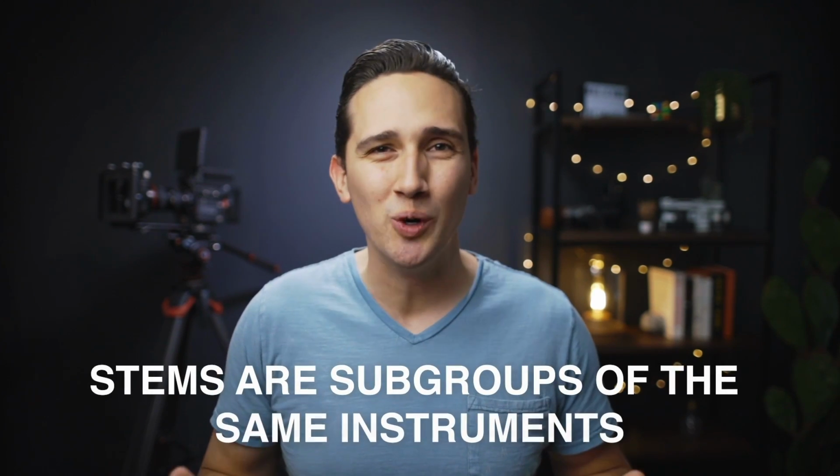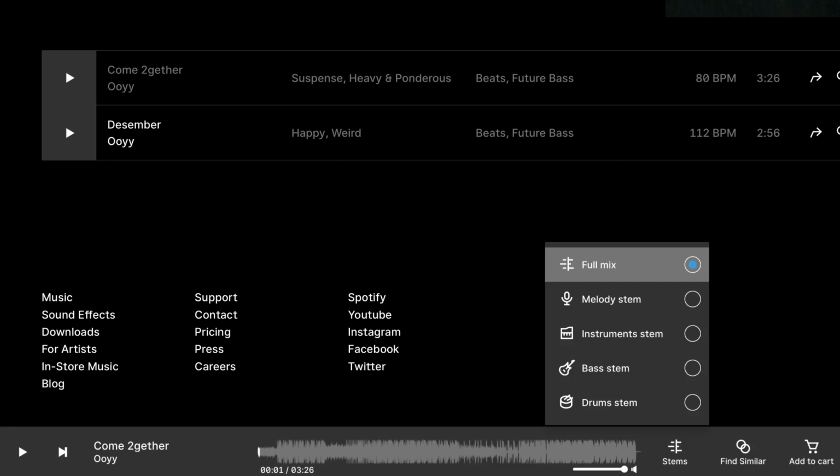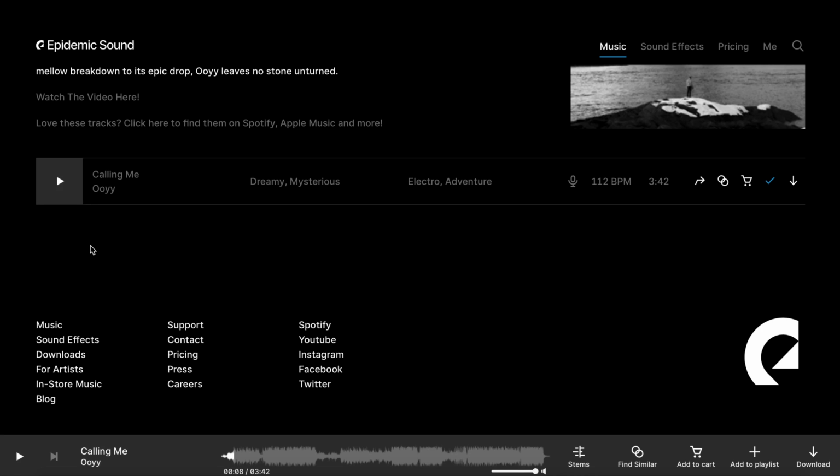So what are stems? Stems are essentially subgroups of the same musical instruments from a track or a song. And Epidemic has them separated into 4 categories. The first one is going to be melody, the second one is your instruments, third one bass, and your last one drums.